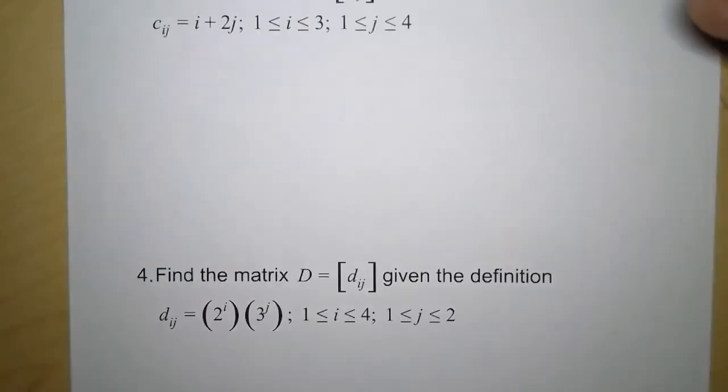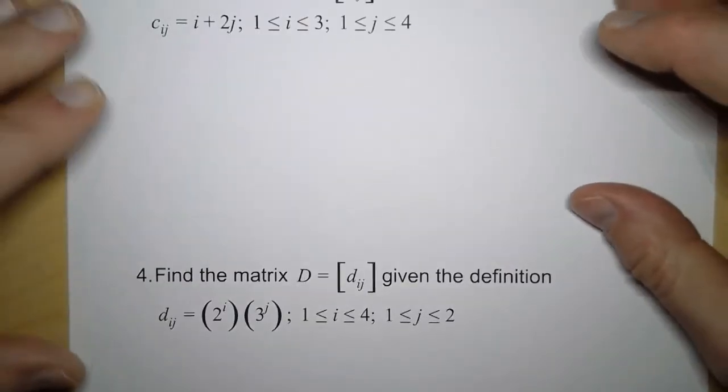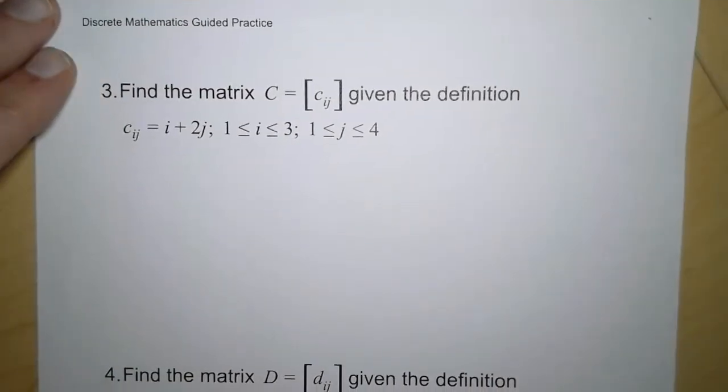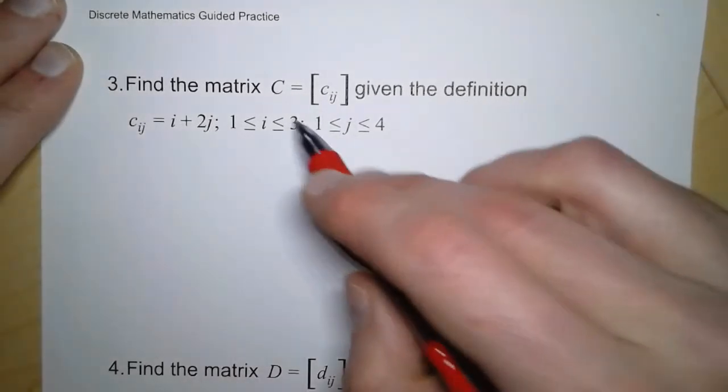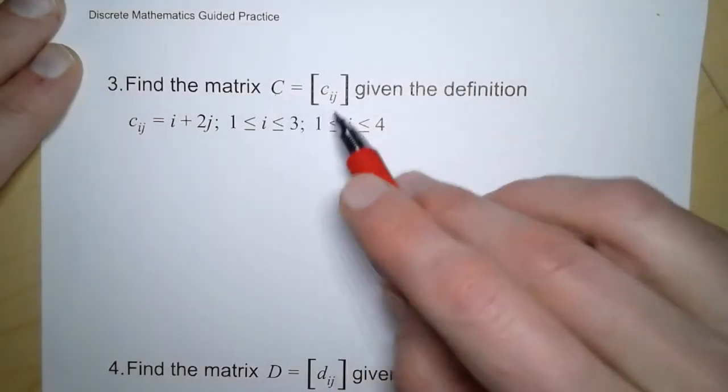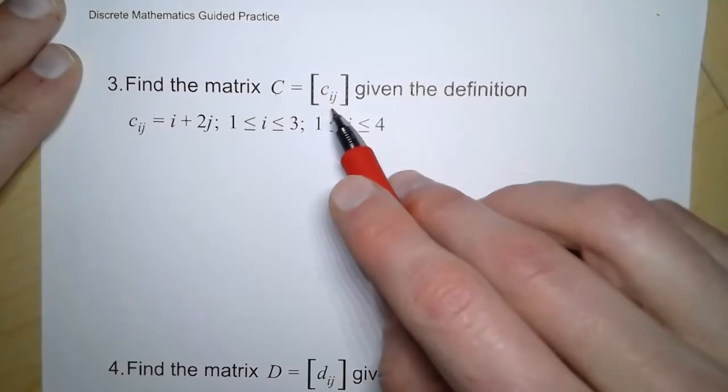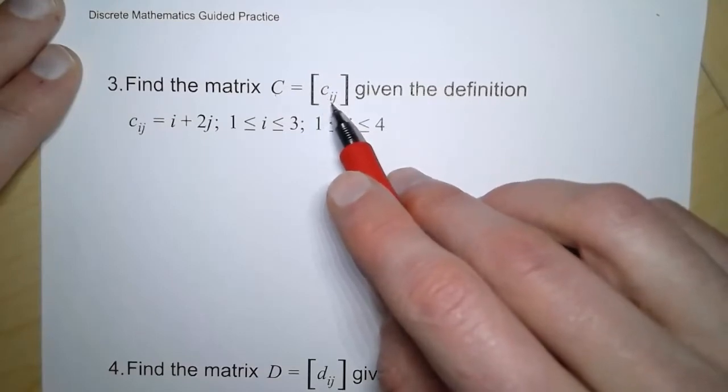So finally, we want to find this matrix. We have capital letter C out here, and then we have lowercase c. And then we don't have numbers, we have i and j.